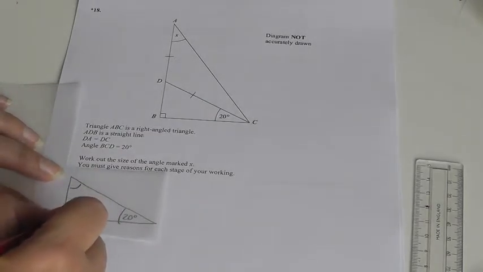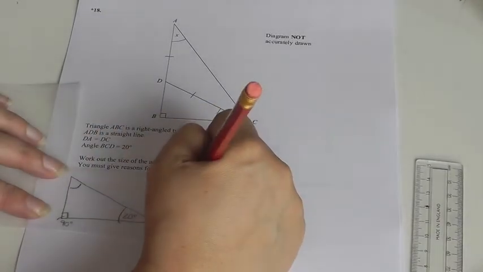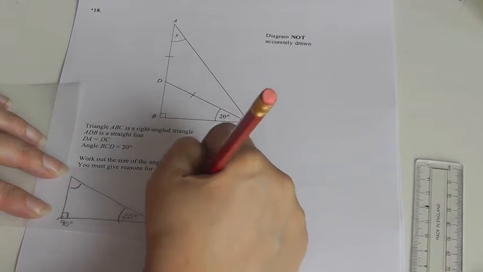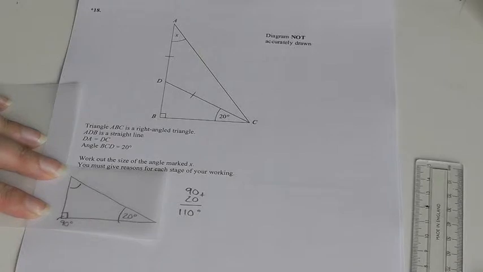Now I know that that measures 90 degrees. So in that triangle I currently have 90 and 20 degrees, which adds up to 110. Angles in a triangle add up to 180.